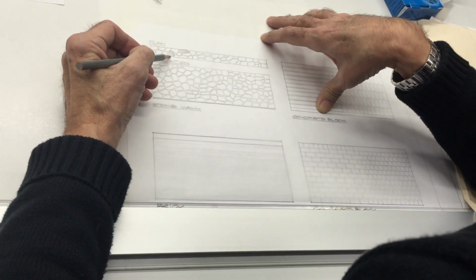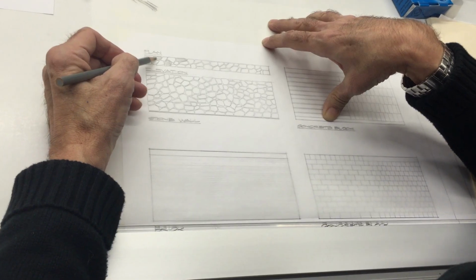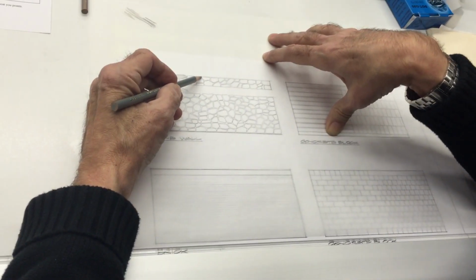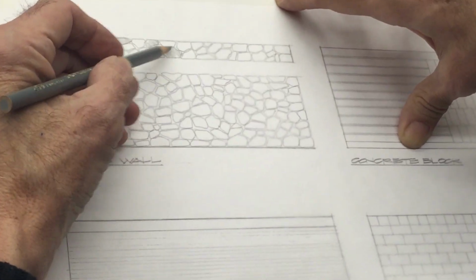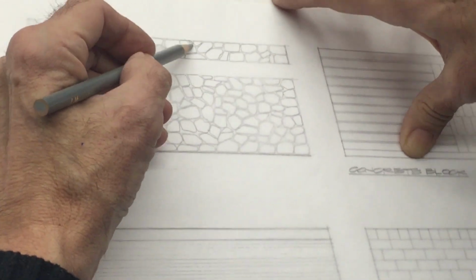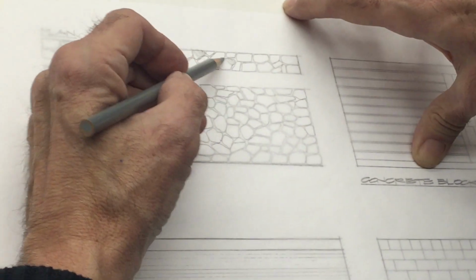If you look at stone, every stone more or less has a different cast to it, a different value. So I'm just hopping around different areas to fill in the space.